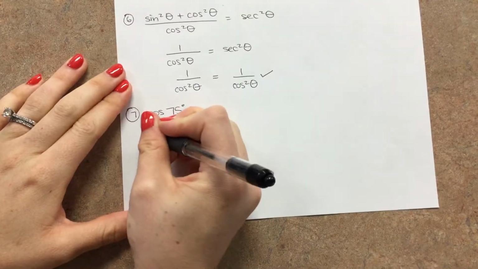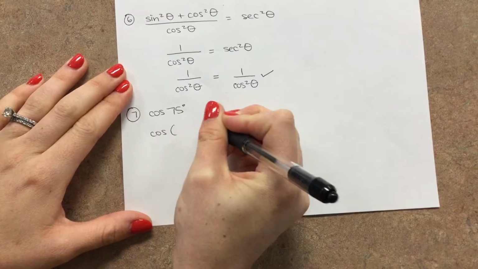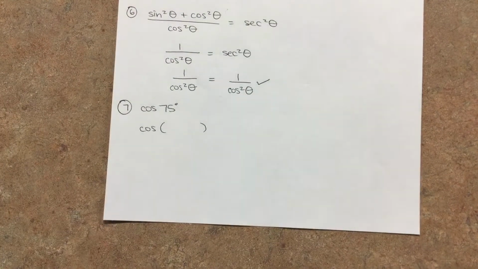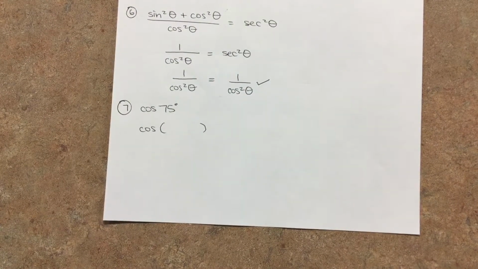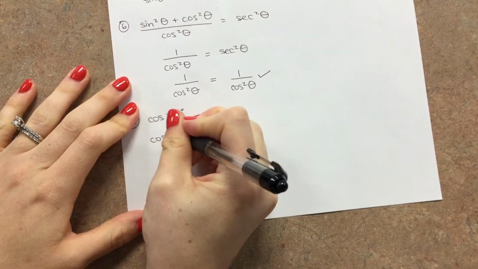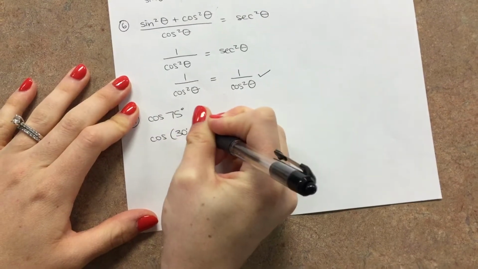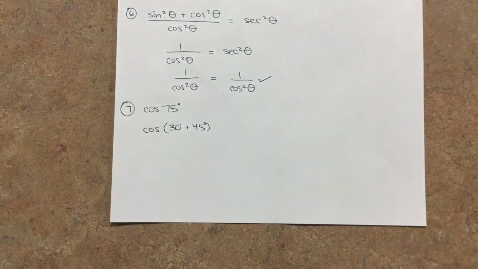But what we can do is write it as the cosine of, and then instead of 75, write something plus something. So what would we fill in there? How can we add up to 75? Yeah, 30 plus 45, good. So 30 is a unit circle value, 45 is a unit circle value.